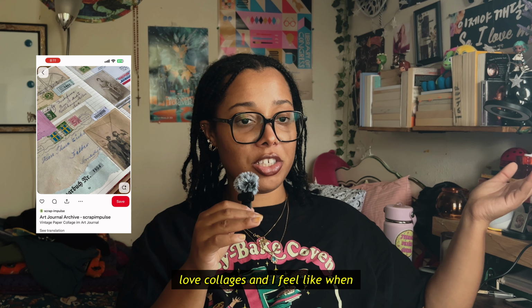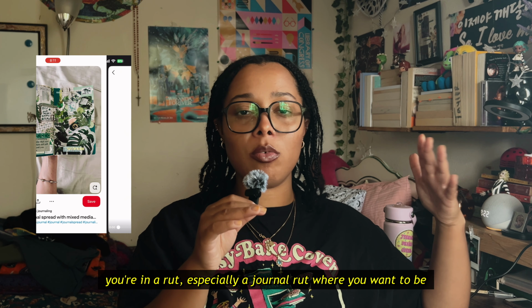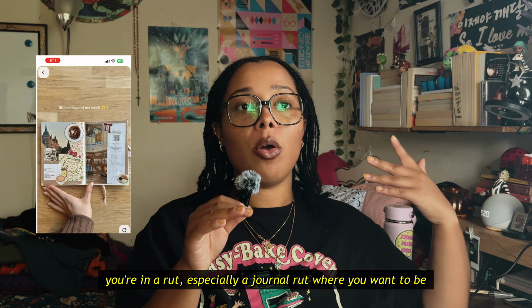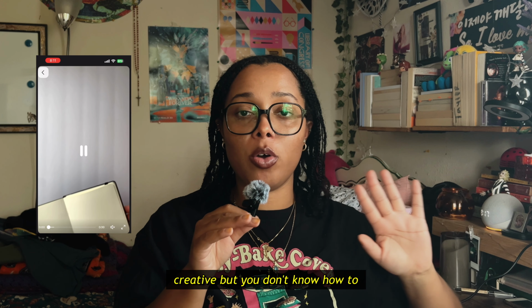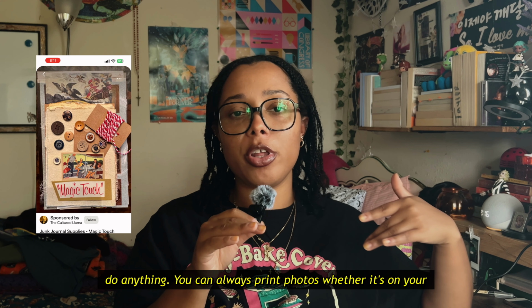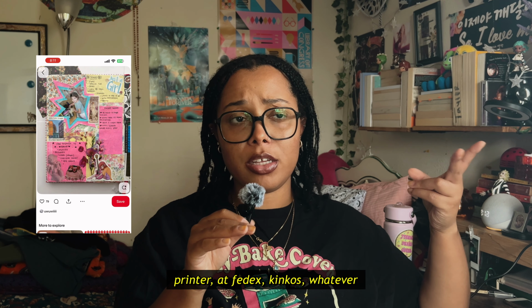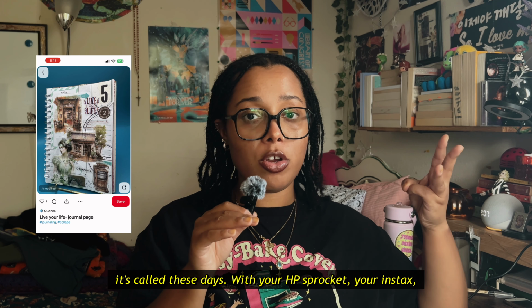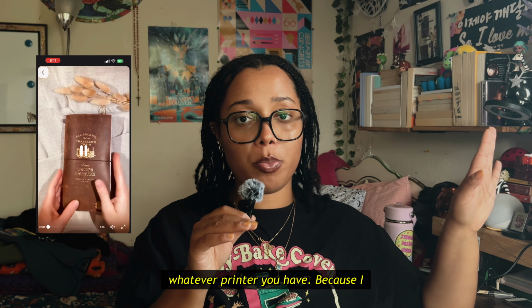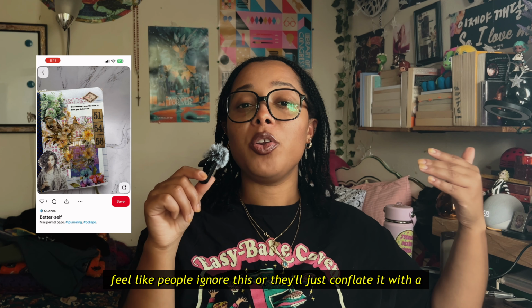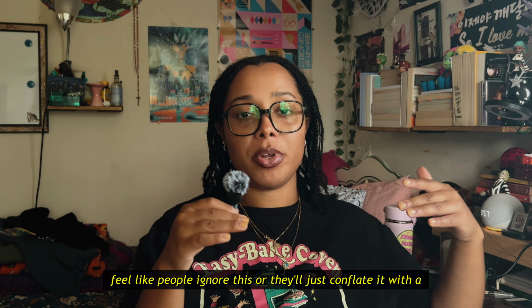I just love collages, and I feel like when you're in a rut, especially a journal rut, where you want to be creative but you don't know how to do anything, you can always print photos, whether it's on your printer, at FedEx, Kinko's, whatever it's called these days, with your HP Sprocket, your Instax, whatever printer you have. Because I feel like people ignore this, or they'll just conflate it with the vision board.